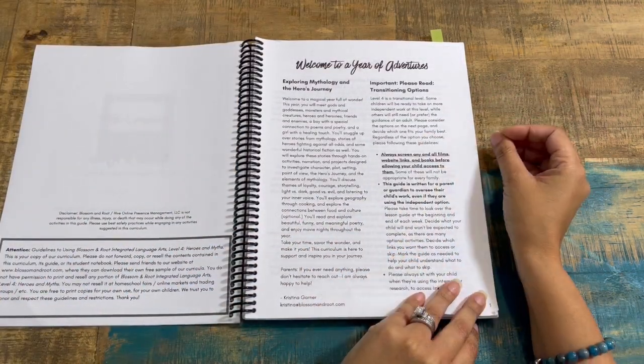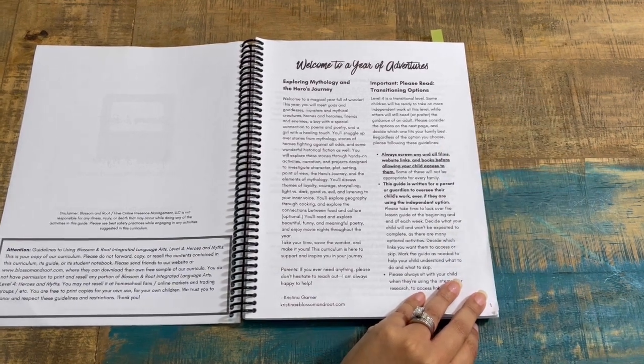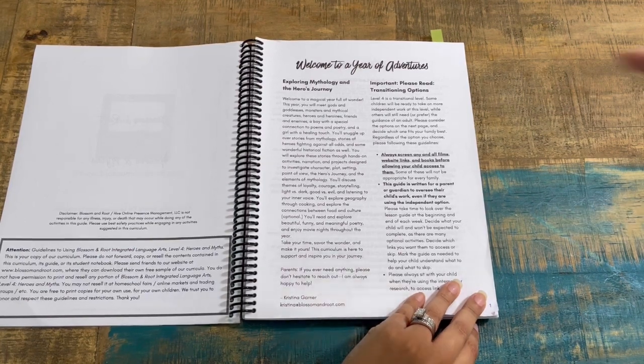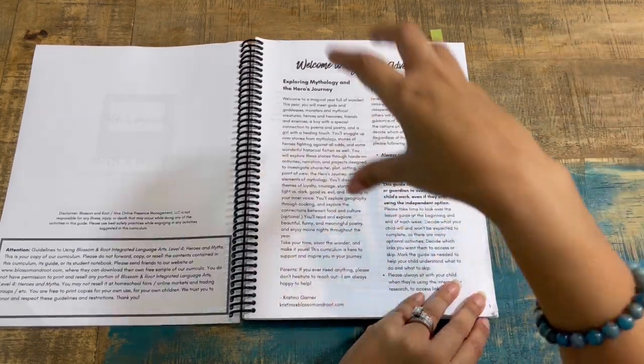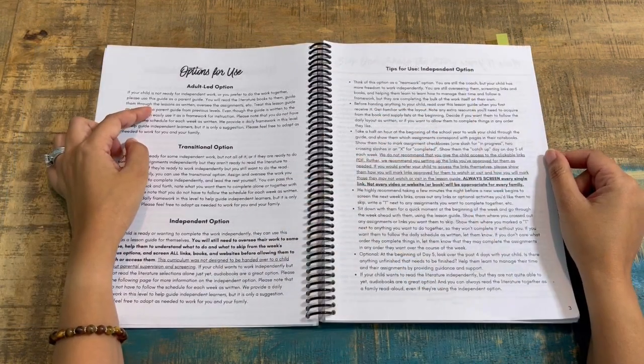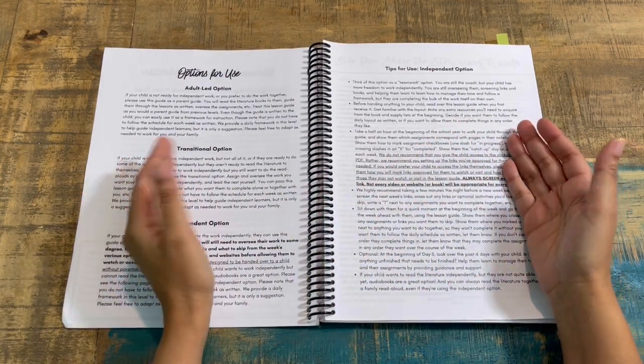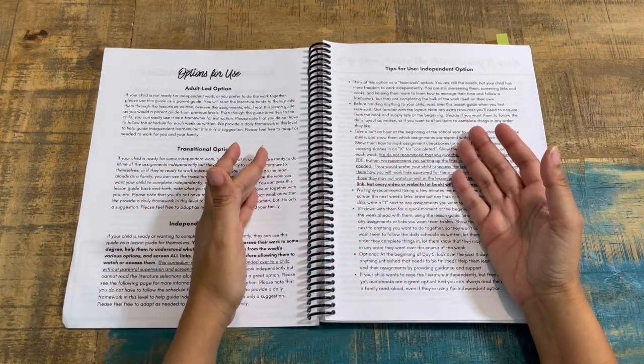This is a transitional level. So some children are ready for it, some are not. Others will still prefer the guidance of an adult. So there's multiple options, and she goes over each option of how you can tailor this year for your adult-led option. All right, so you can continue to do it just as you've done from level 0 to 3, and continue to be completely adult-led.